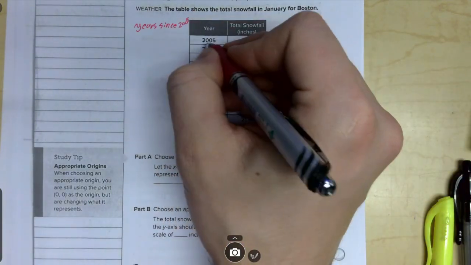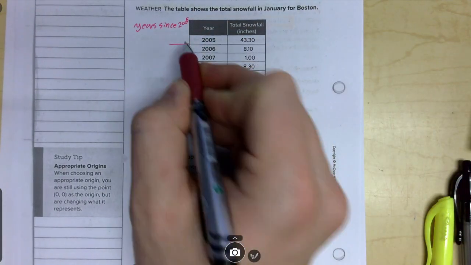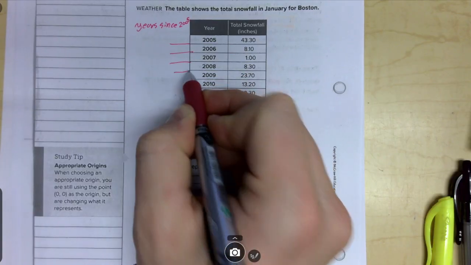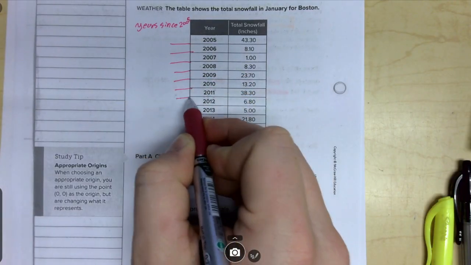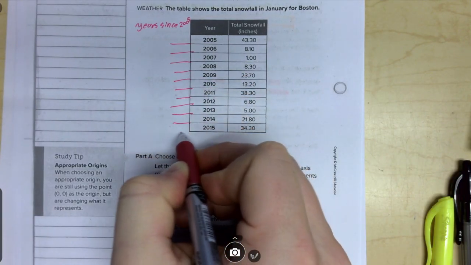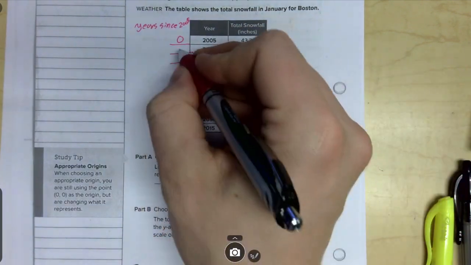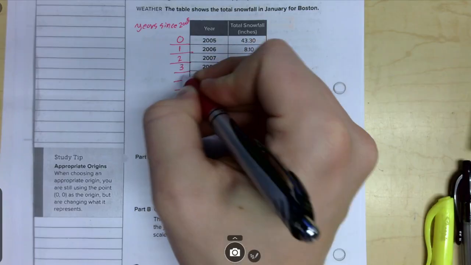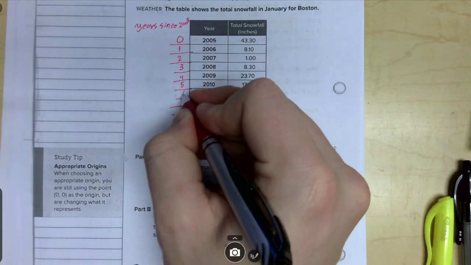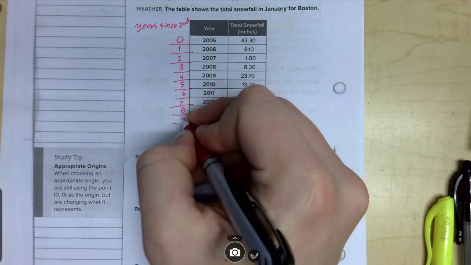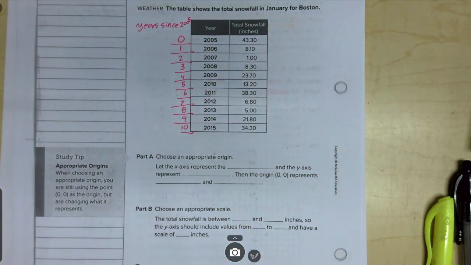What this does is at 2005, we've now essentially made a math equation that finds all of these as a difference. 2005 and 2005 cancel to 0. 1, 2, 3, 4, 5, 6, 7, 8, 9, and 10. So now we have it 0 through 10, so plotting will be a lot easier.